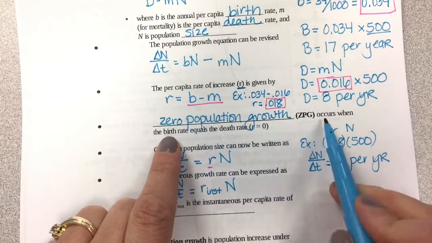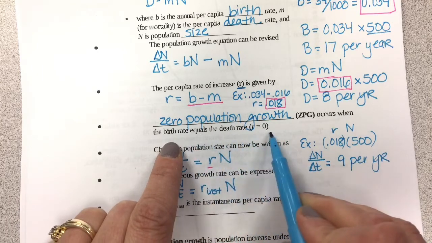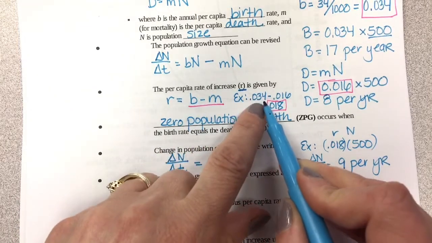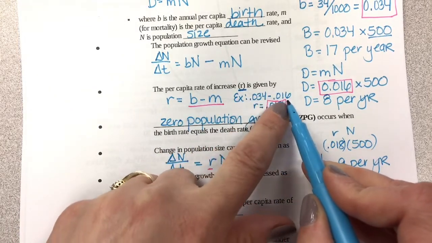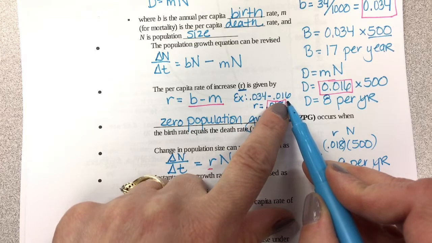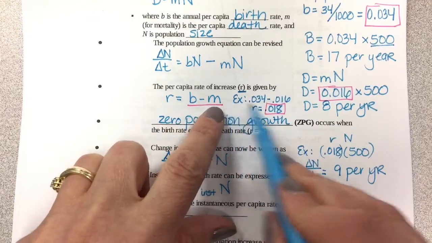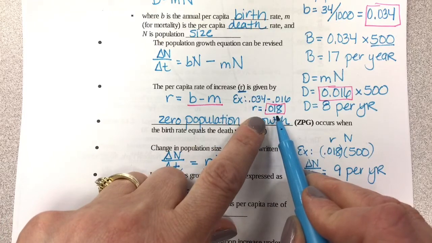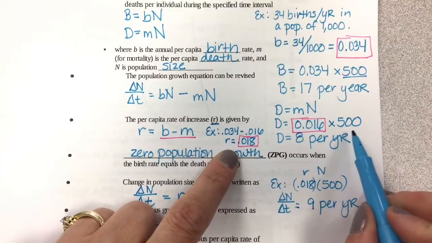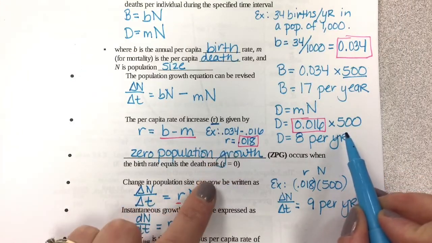Zero population growth occurs when the birth rate equals the death rate. So if this 0.034 equaled this and this was 0.034, if the birth and the death rate are the same, your rate of increase is going to be 0, and your population is going to stay the same at 500.